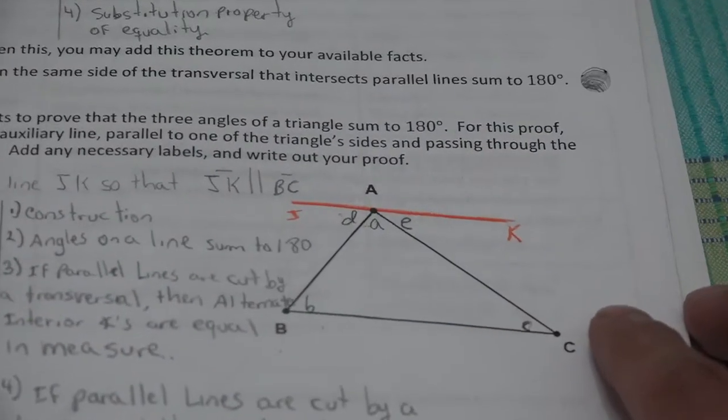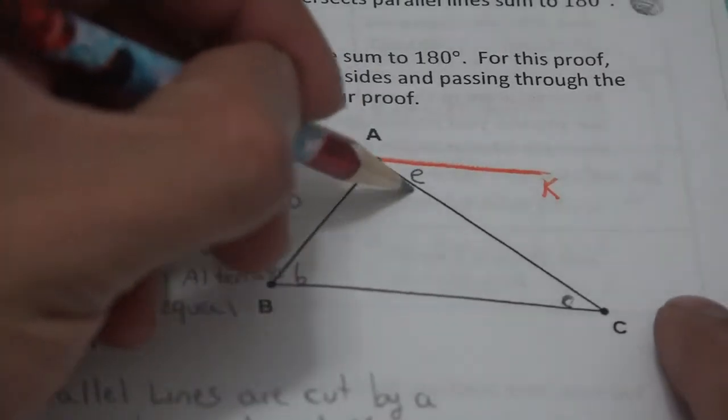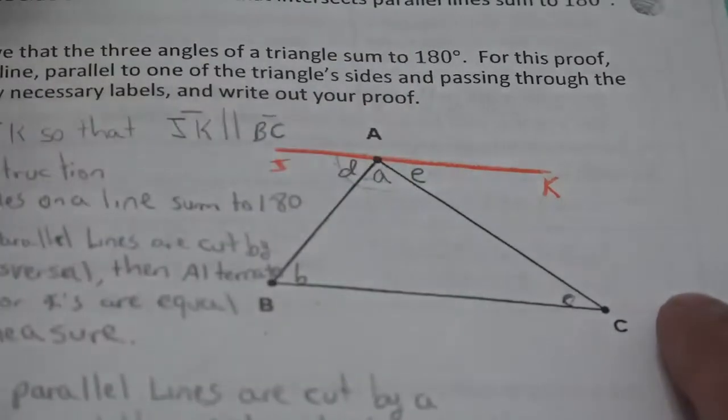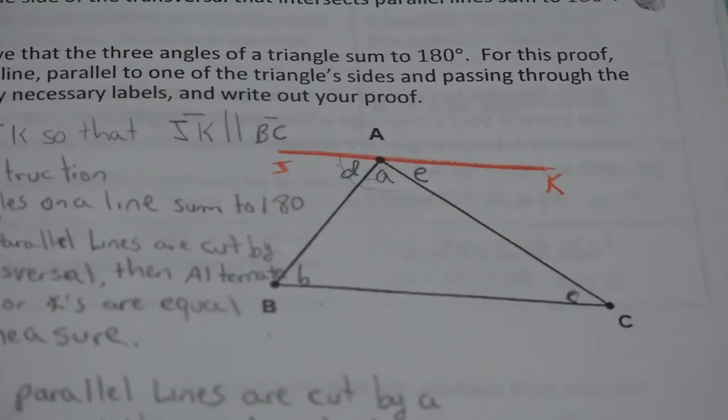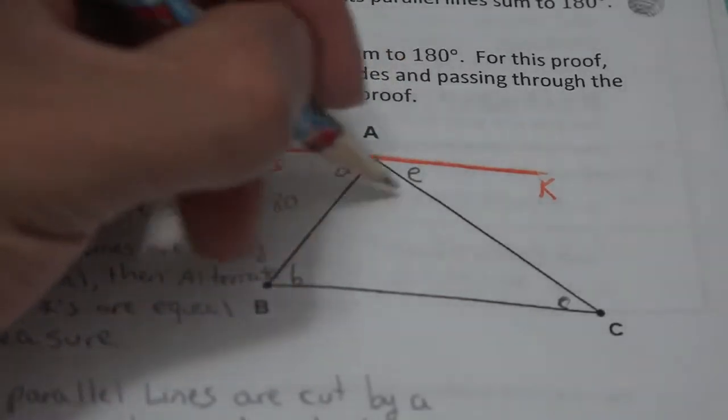So I know that these angles are supplementary, so I could write that. Okay, if this is 180, right?